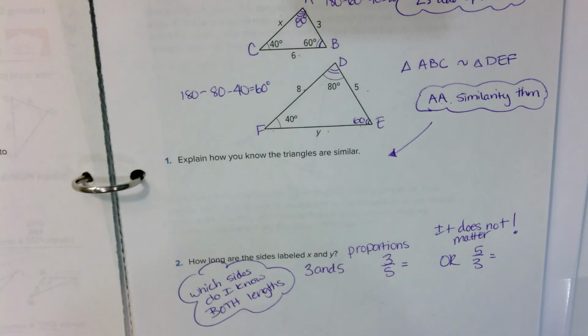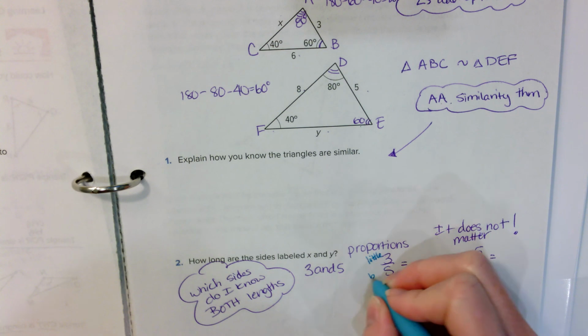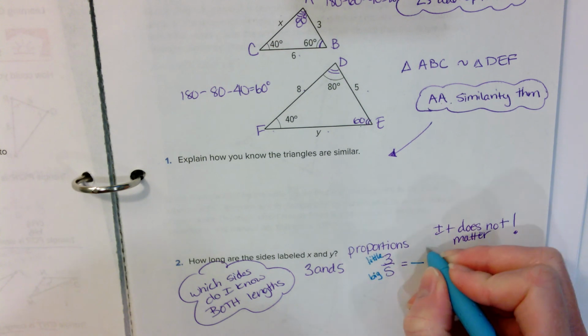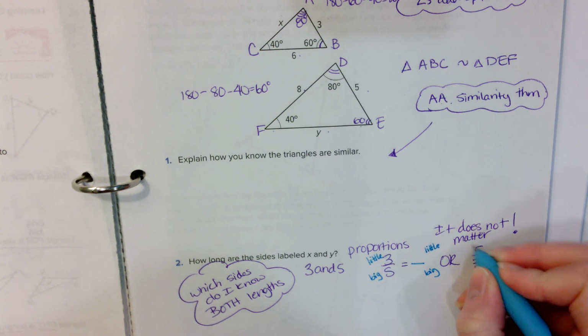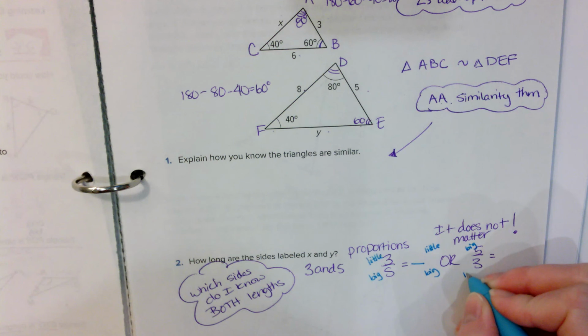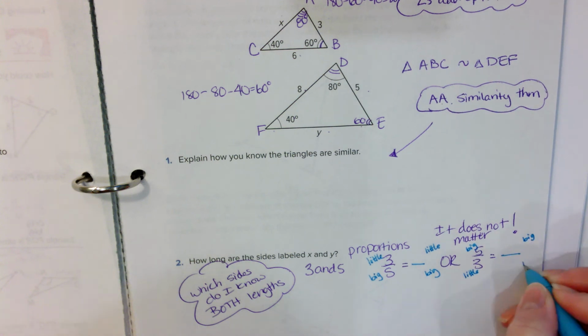It matters a lot. So this is the little triangle side. This is the little over the big. So when I write the other side, it better be the little triangle over the big triangle. This one was the big triangle over the little triangle side. So this one better be big over the little.